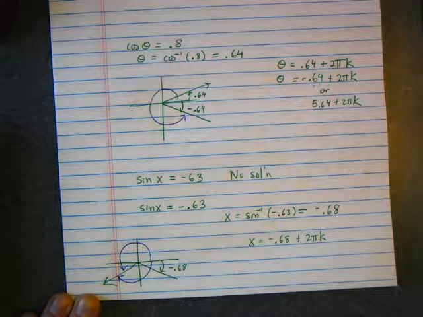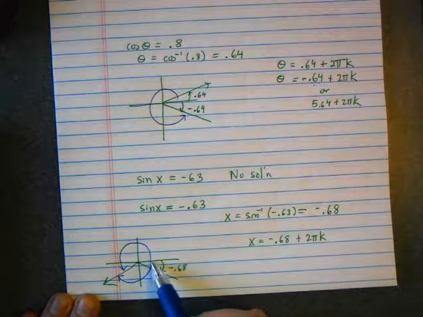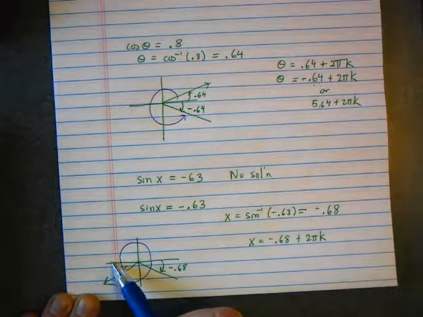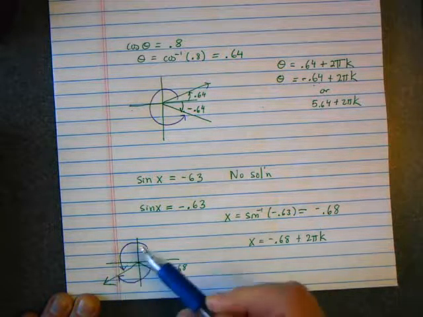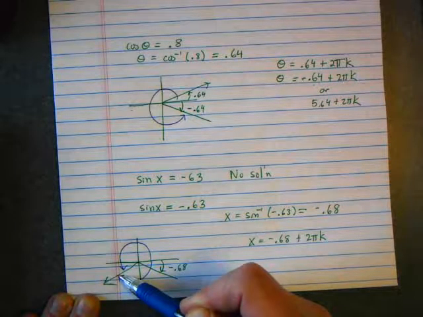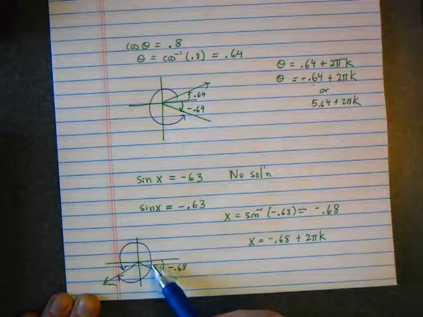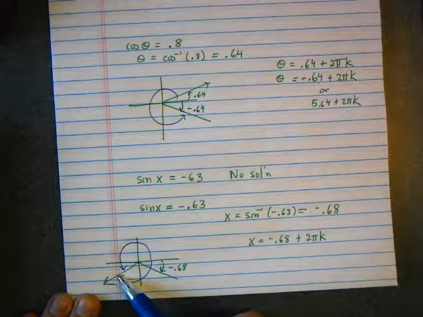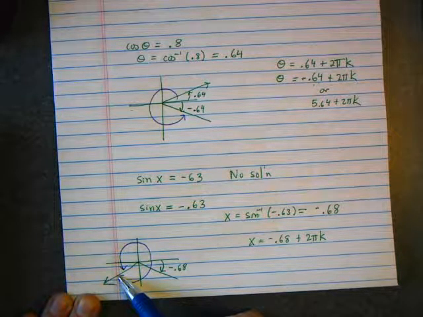Well, you've got two choices. If I'm going to write it as a negative one, this would be negative pi coming all the way to here, but then I've got to go back this much. So you're adding. So negative pi plus 0.68 would be one correct way to write it.